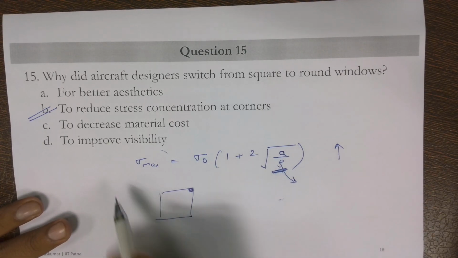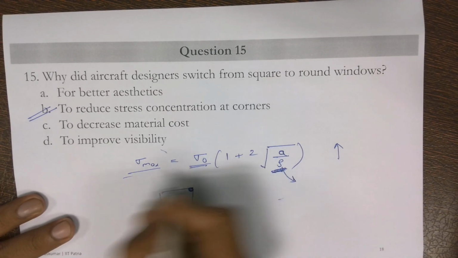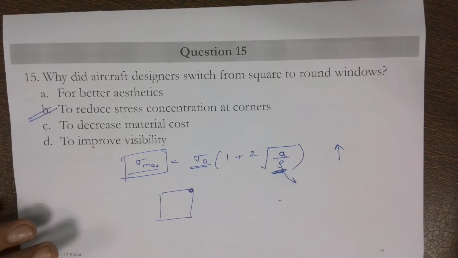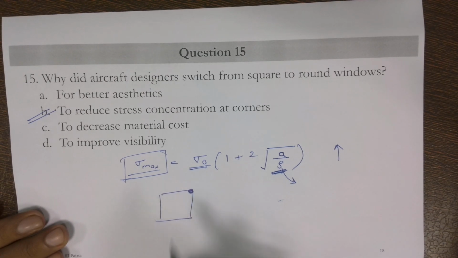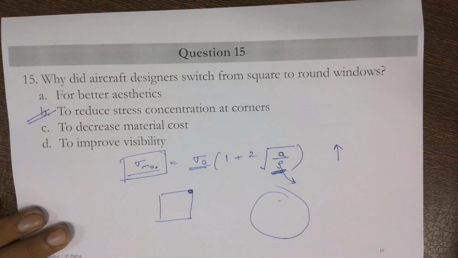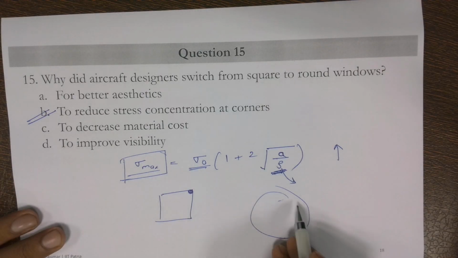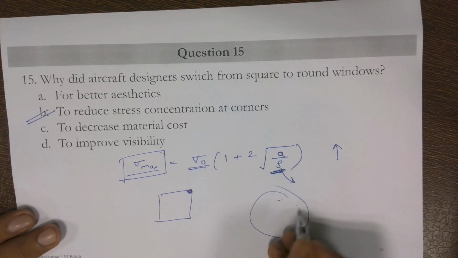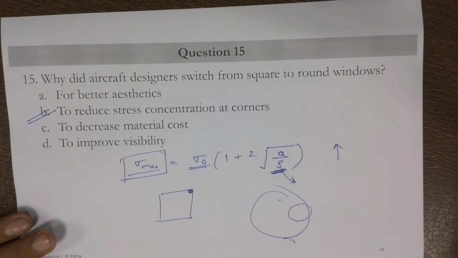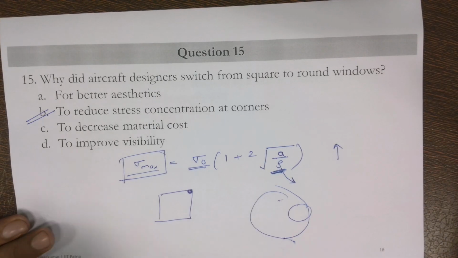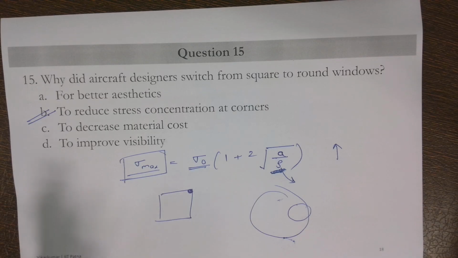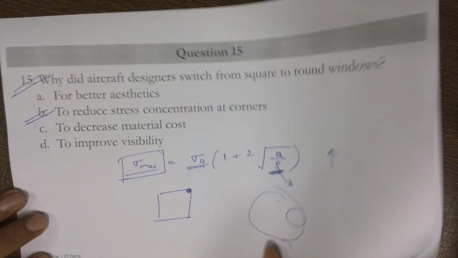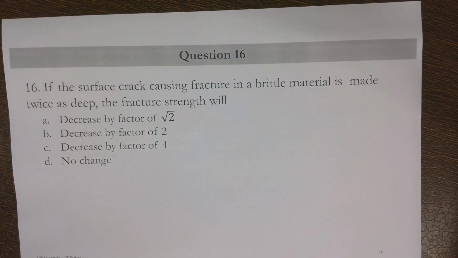The smaller this is, even though you apply a small amount of load, that particular section of the material will feel a larger load. And for the sharp corner, this is a problem. So that's why we removed it, and in the aircraft you will see that the round windows are there, because this will be lower in that case. For the round windows, the stress concentration will be lower, and in that way we can decrease it, and the durability of the window will be higher, it will be good, right? So option B here is the right answer. Let's go to the next part, question number 16.